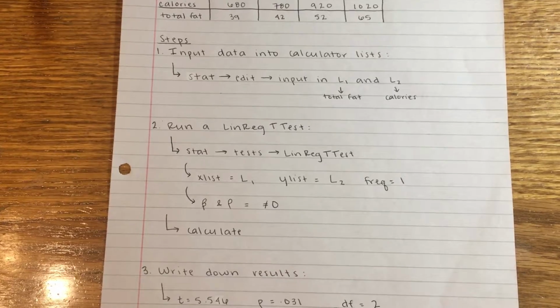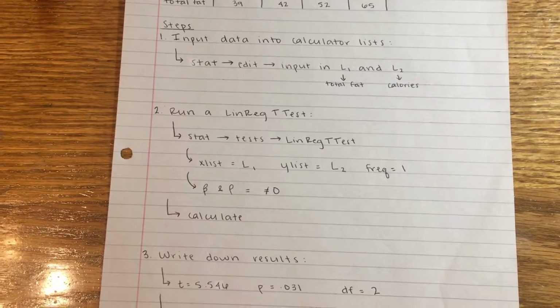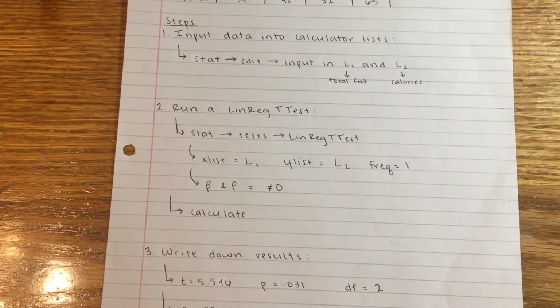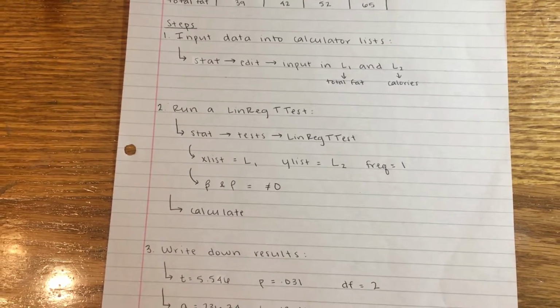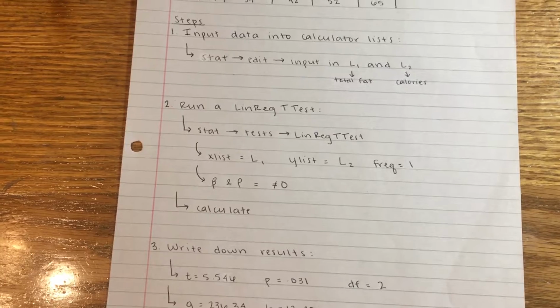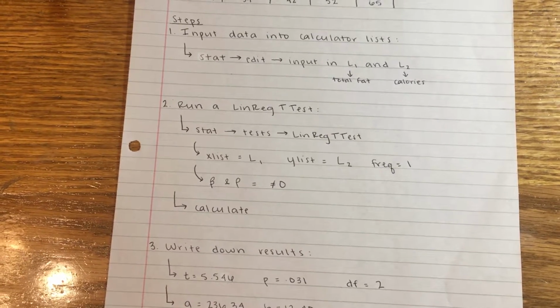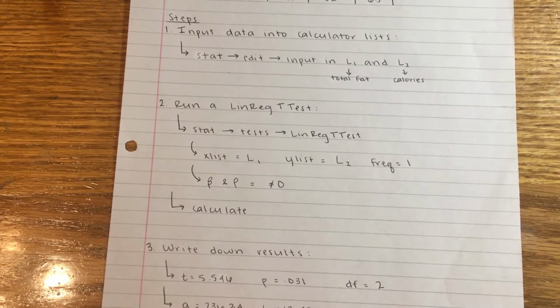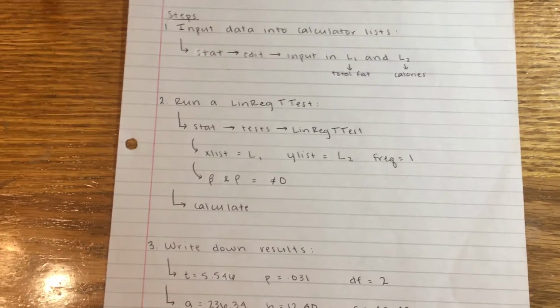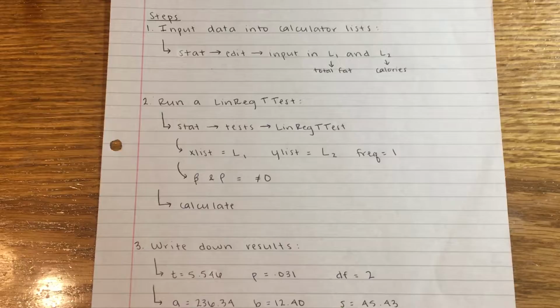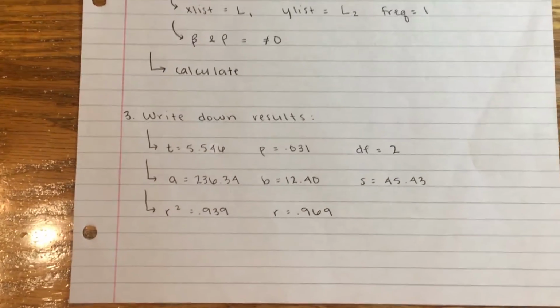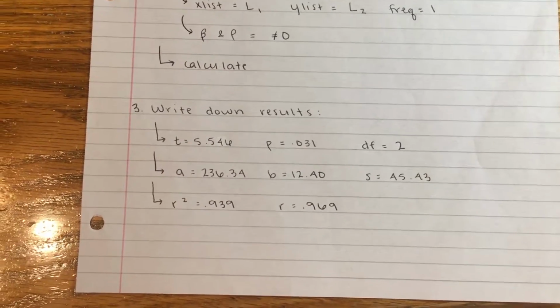For the Y list option, put in L2, which is a list of our total calories. For frequency, select 1. And for the option of greater than or equal to, less than or equal to, or not equal to 0, select not equal to 0. After this, select calculate. Write down the results it gives you.